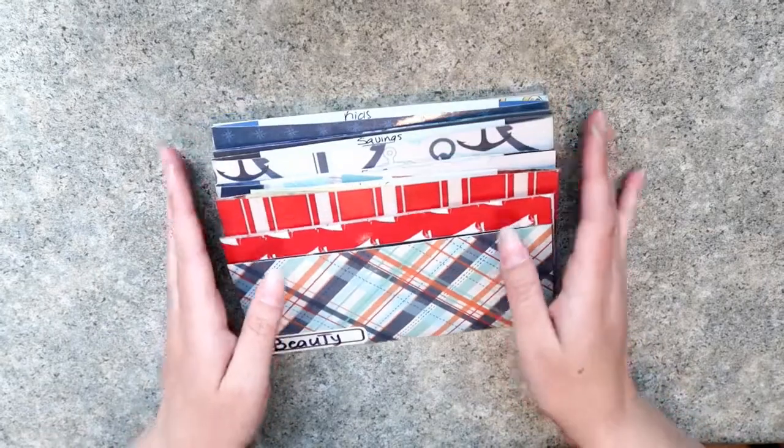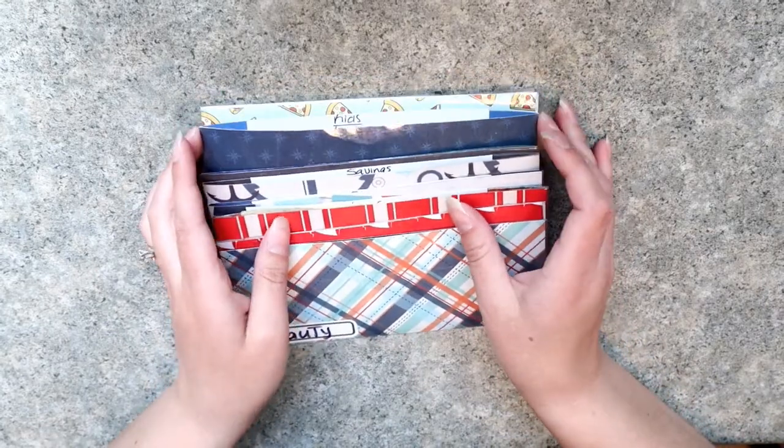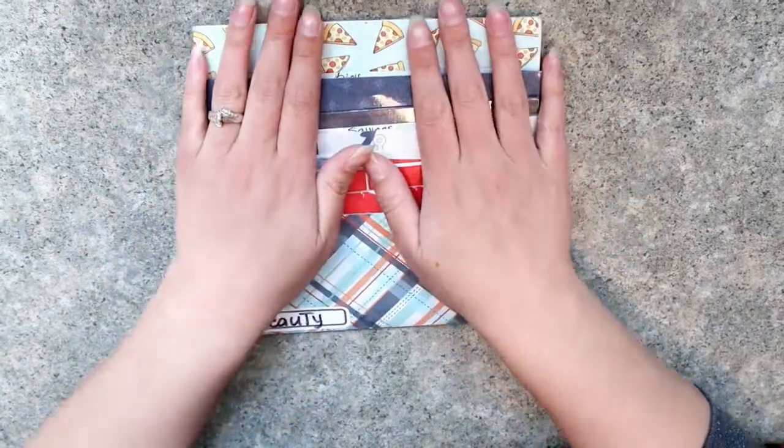Alright guys, that is all of my envelopes stuffed for this week.